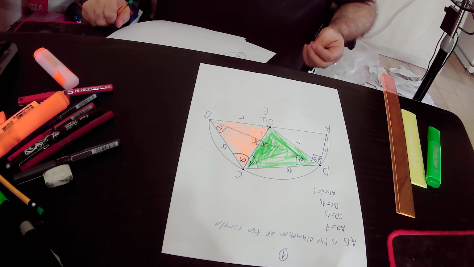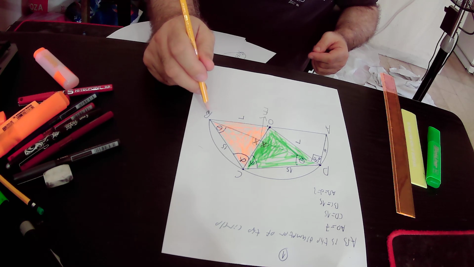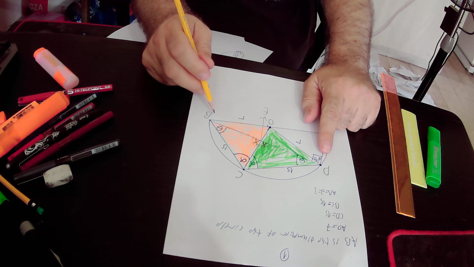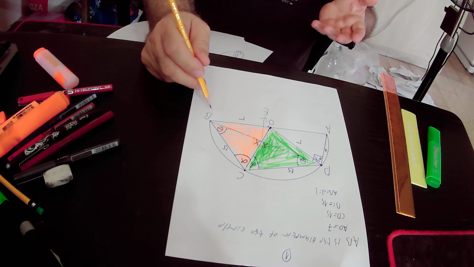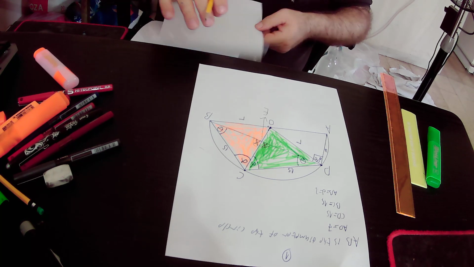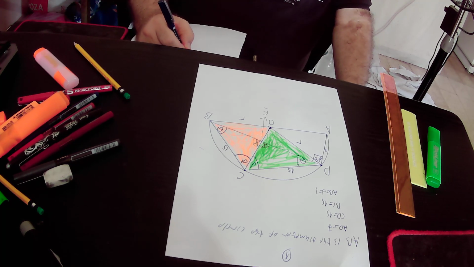Then we actually made the first construction, that was the straight line that we drew from point D to point B. We made the first construction, drawing a straight line between points D and B. So DB is a straight line according to our construction.